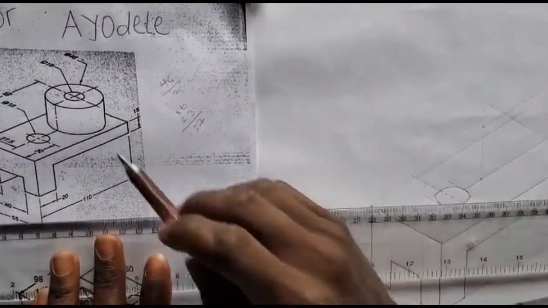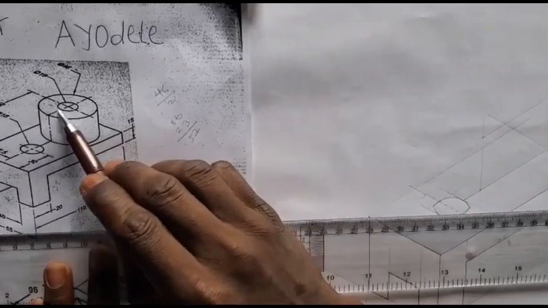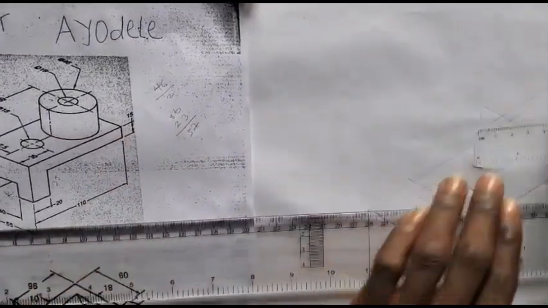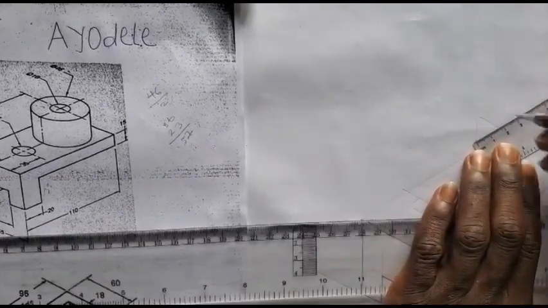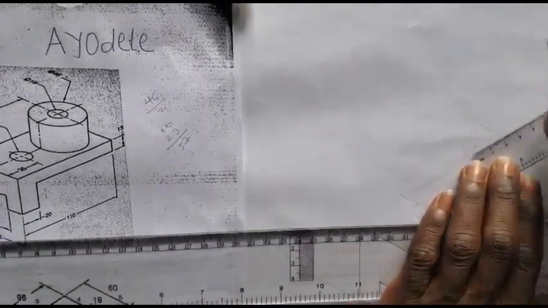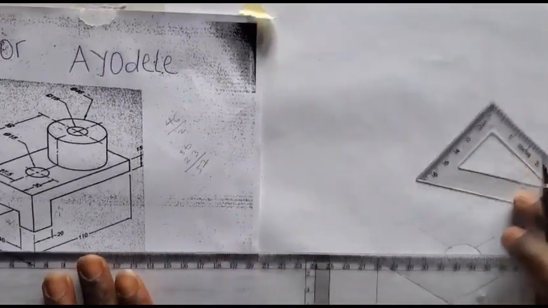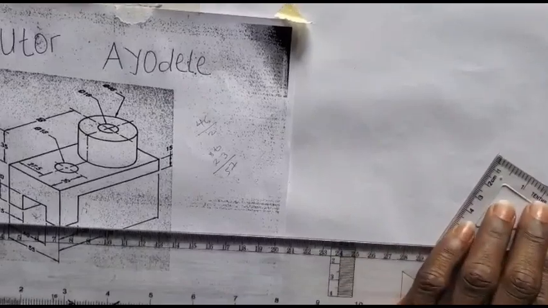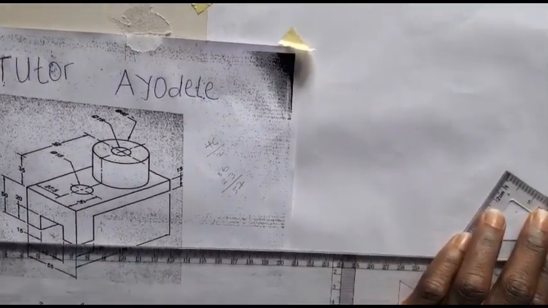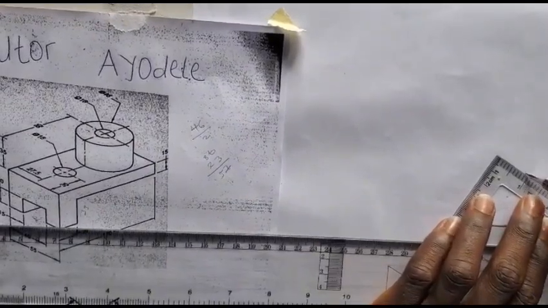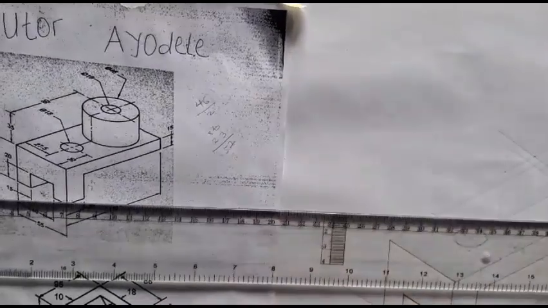Now we cannot take our 23, which we took away from here to here before. So this 23, and that's our middle of the circle.